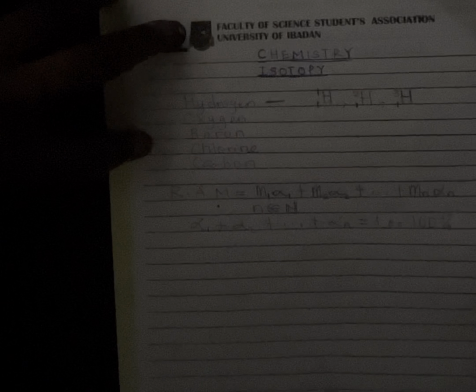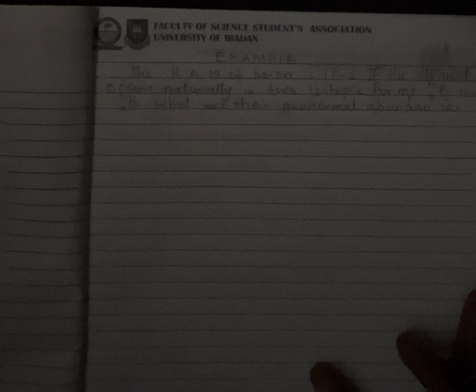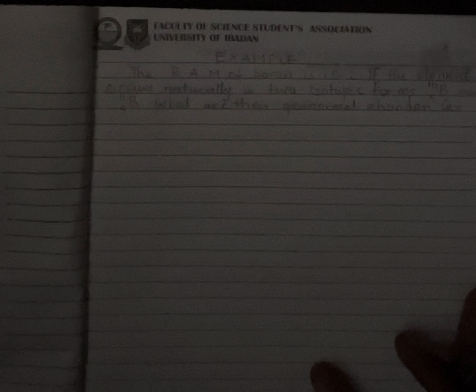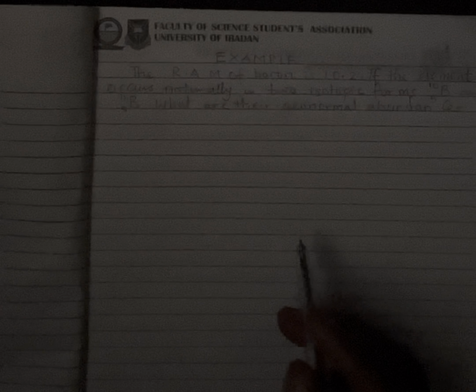Now let's check this example. The question says, the relative atomic mass of boron is 10.2. If the element occurs naturally in two isotopic forms, this and this, what are their geonormal abundances? Okay, the first thing we have to do is, here we have two isotopes.